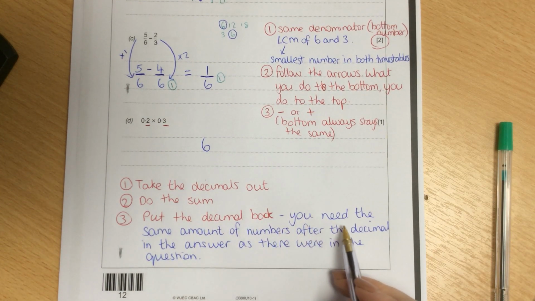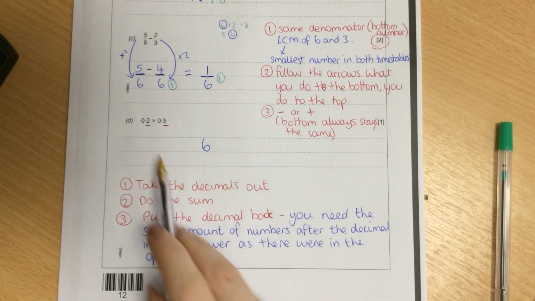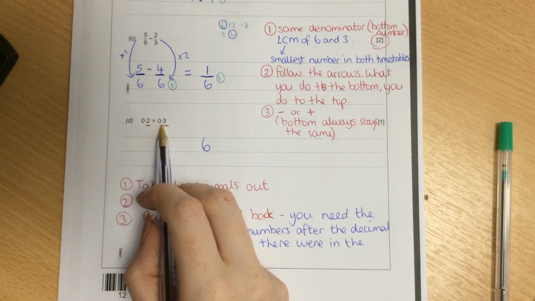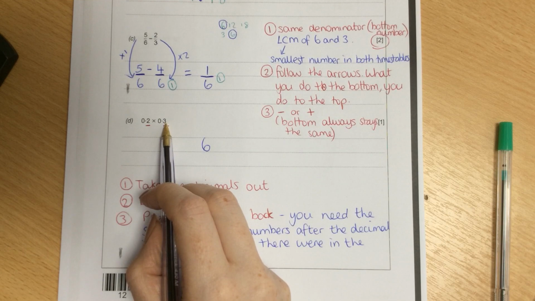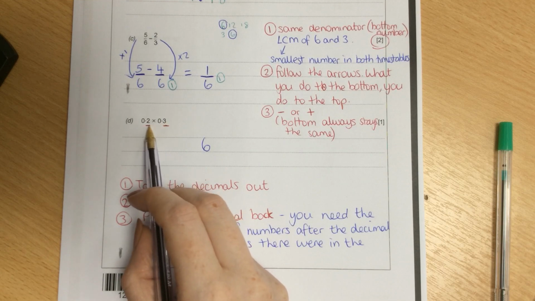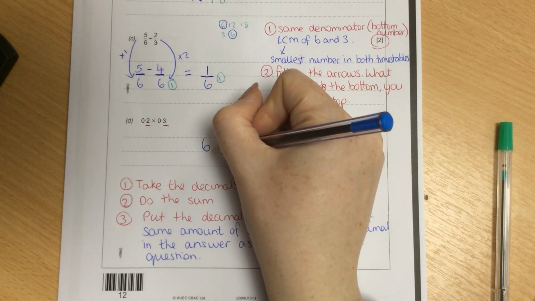So the rule is you need the same amount of numbers after the decimal in the answer as there were in the question. So in the question, there were 2 decimals, don't forget, and there was 1 number after this one and 1 number after that one. So that means I need 2 numbers after the decimal in my answer. So if I put my decimal here, I've got nothing after it.